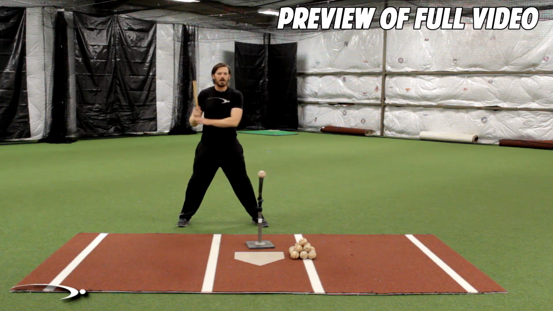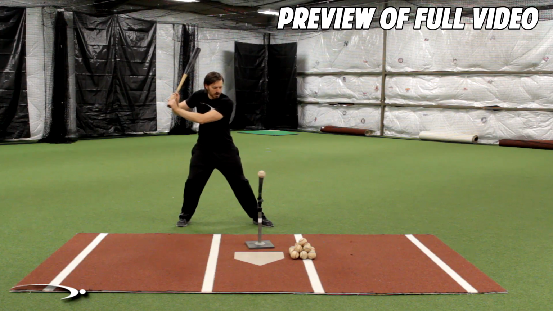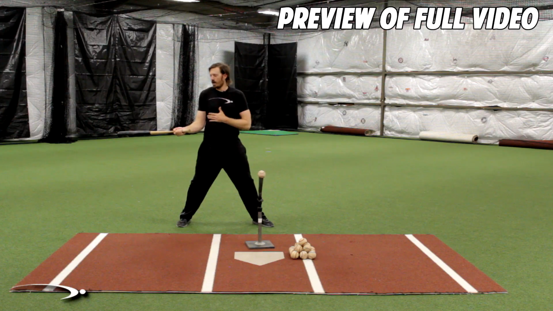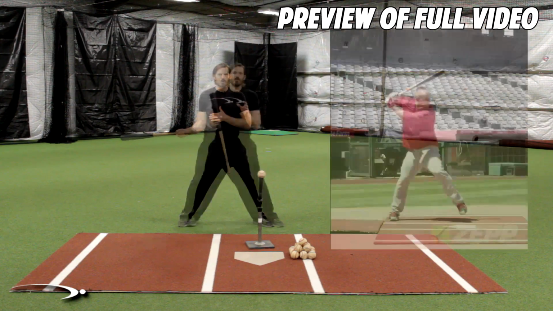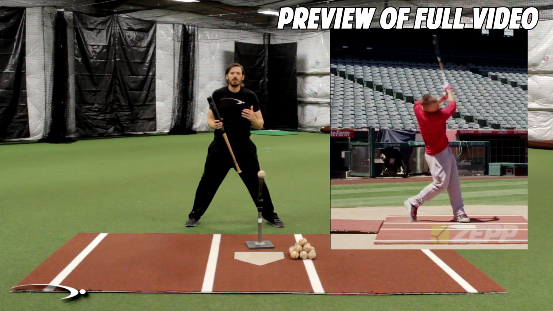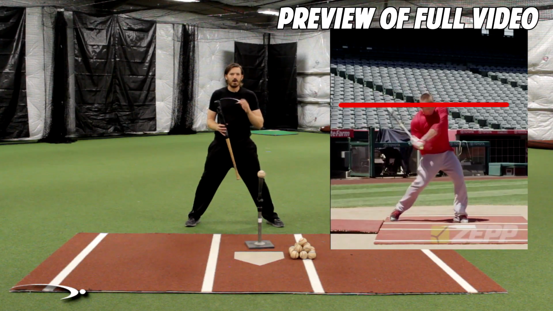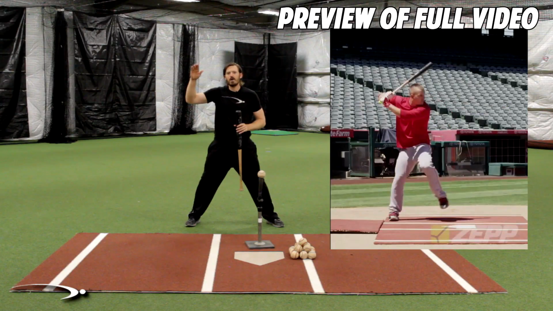The move that I'm talking about here is when we're going into our transition and the bat lays down, and now the only thing that we have to rely on for bat speed is our pure strength. Mike Trout does this really, really well. You'll see as we pause him here in the max bat lag position, his barrel is really high, and you can see that it's barely dipping into that line.